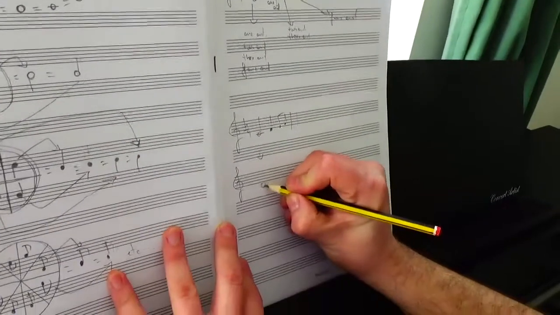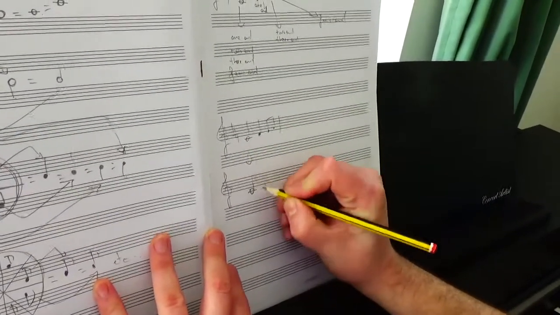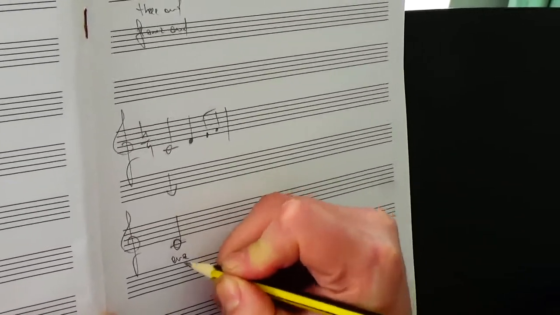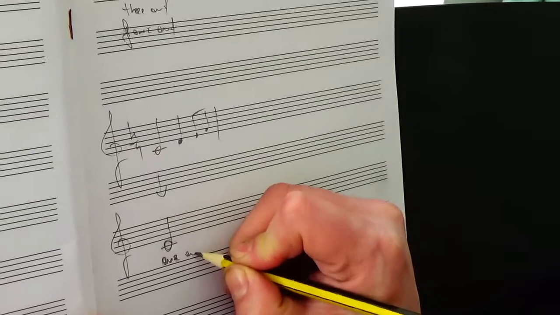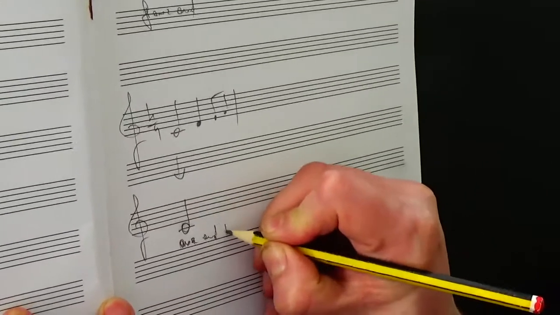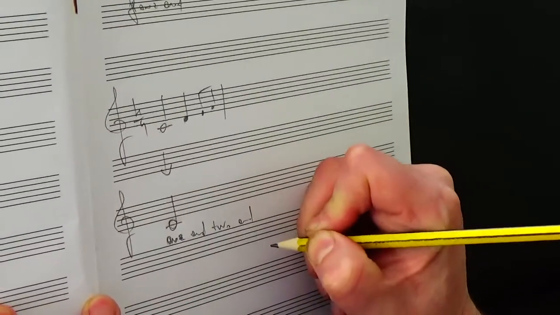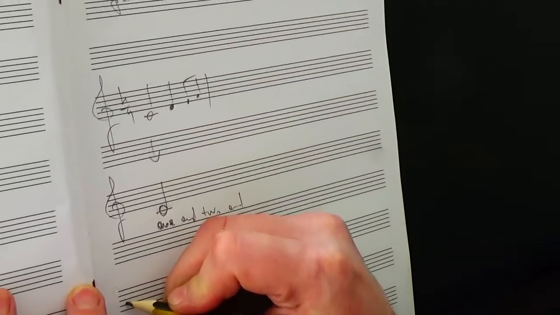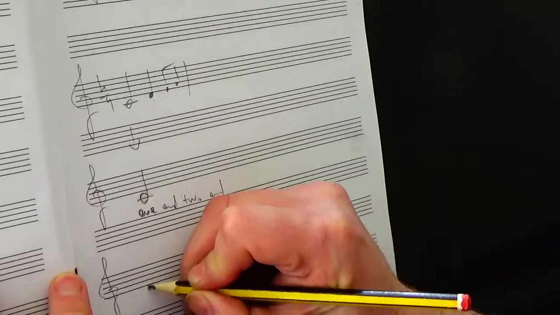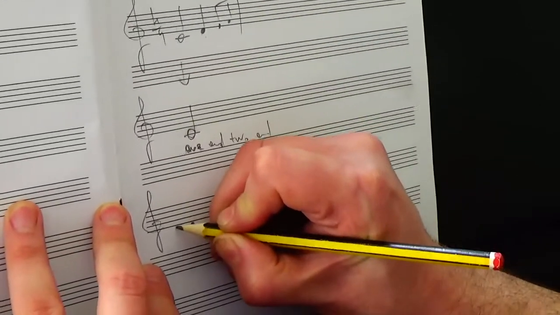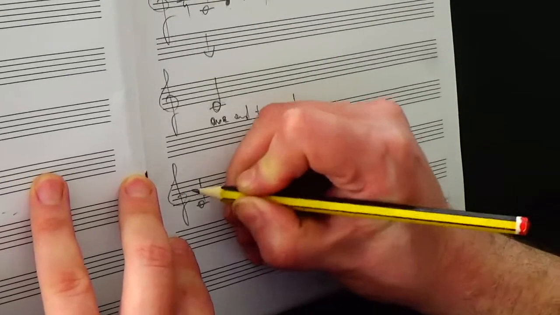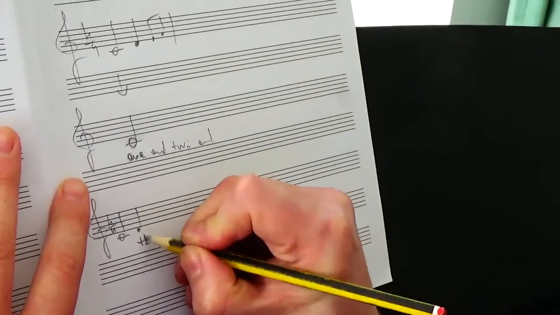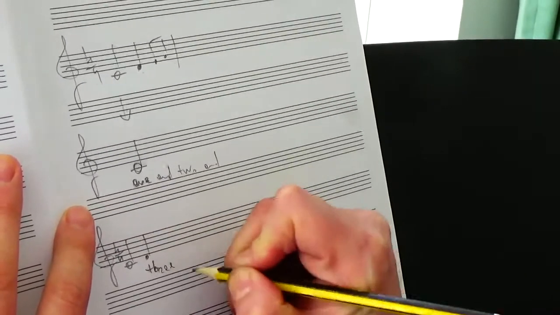For example, let's do it this way. So here it will be counting, this one will be 1, 1 and 2 and. This one will be on the third count. I can write it here. The D will be straight after the C. We are in a 4/4. Will be 3 and.